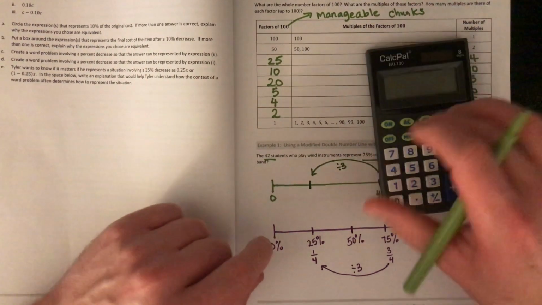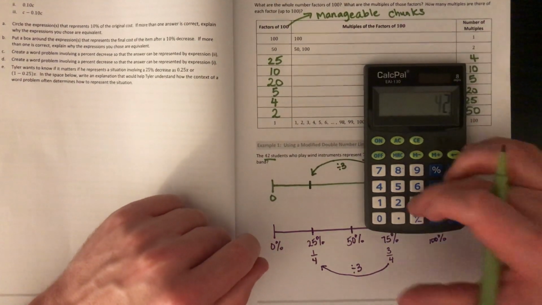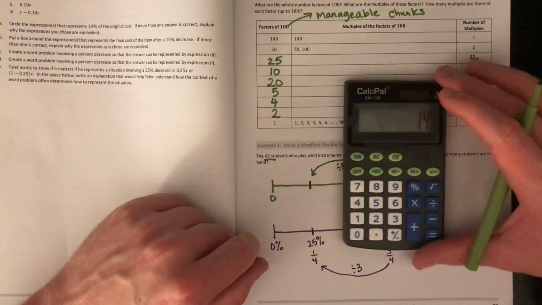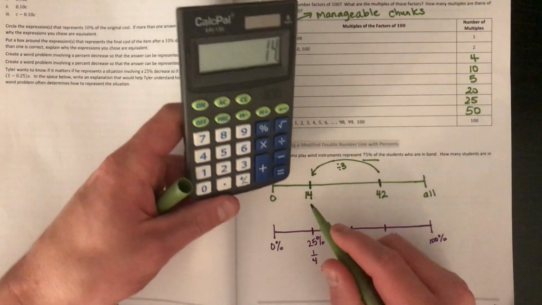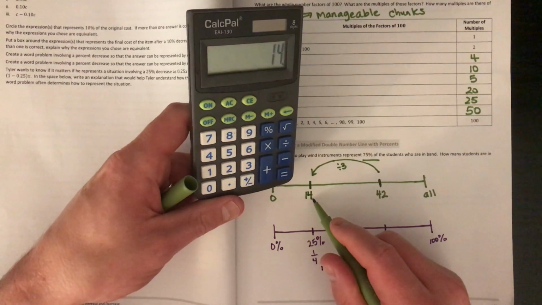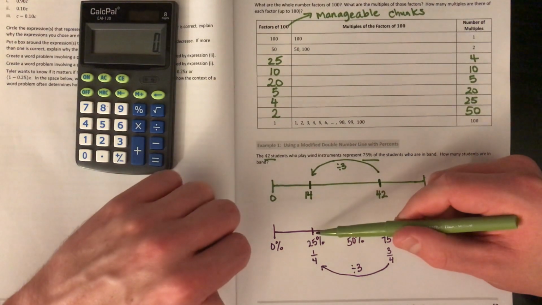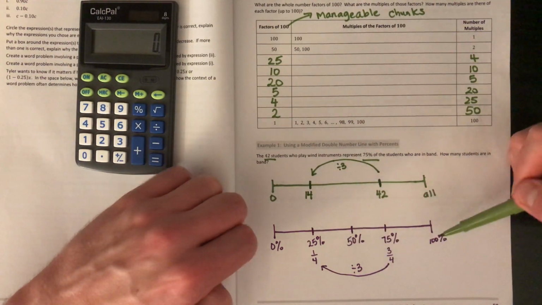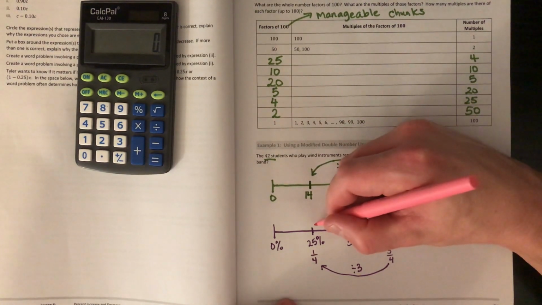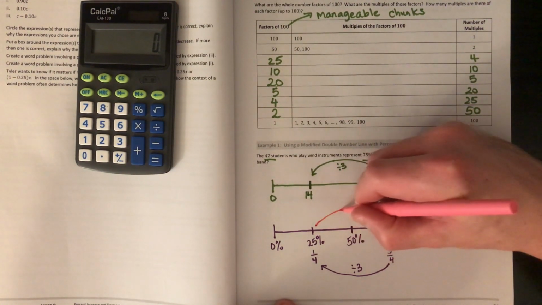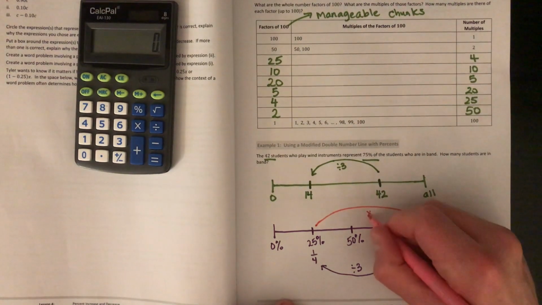So I could do that one in my head. I bet you probably can too, but let's do this. 42 divided by 3 equals 14. So you can see that, 14. So 25% of the kids in the class must equal 14. Now it's fairly easy to take that information and figure out what 100% of the class must be, because we're just going to multiply by 4, right? If we want to go from 25% to 100%, we just multiply by 4.